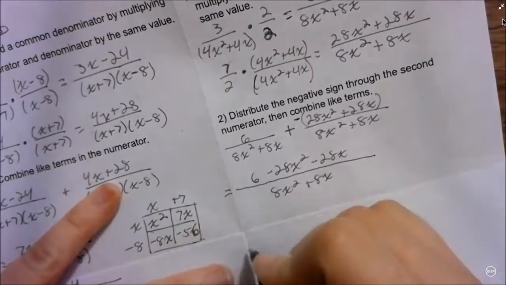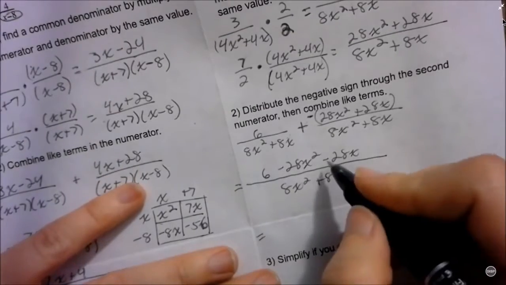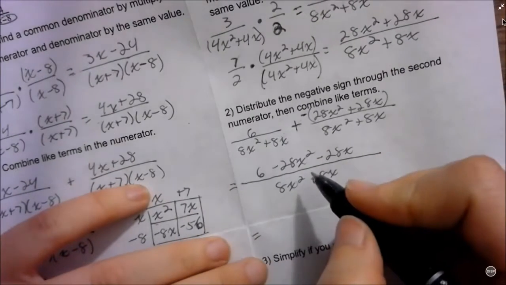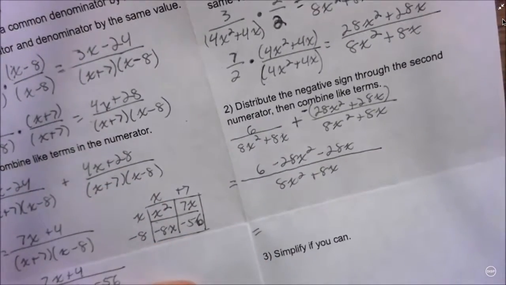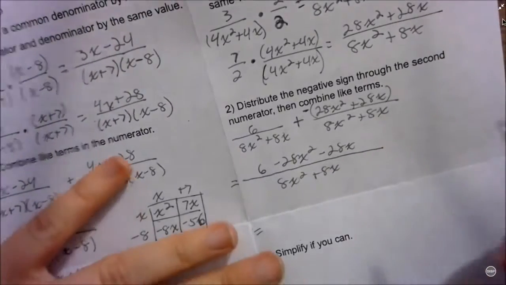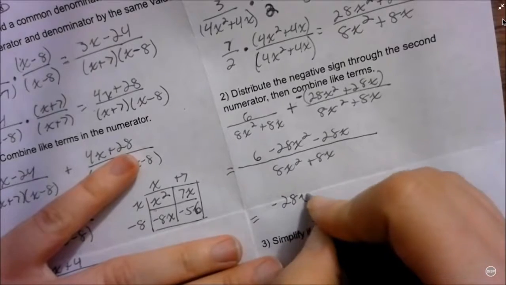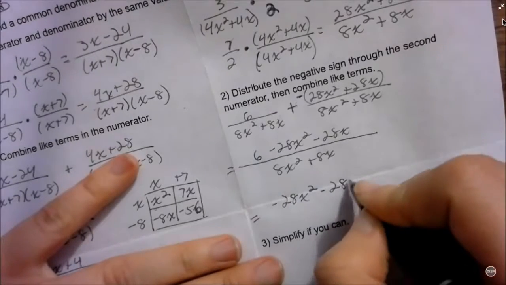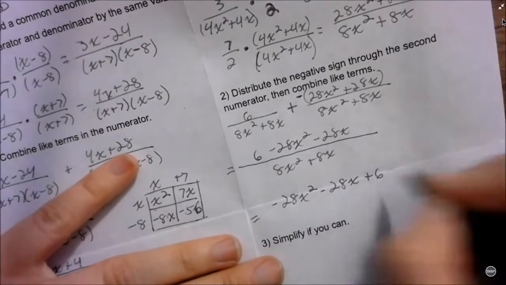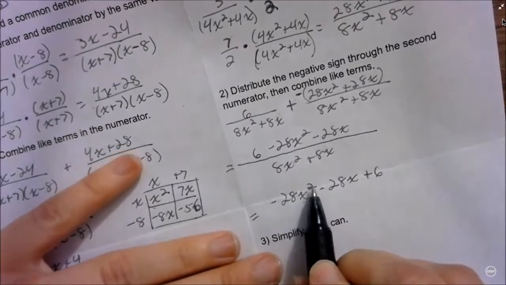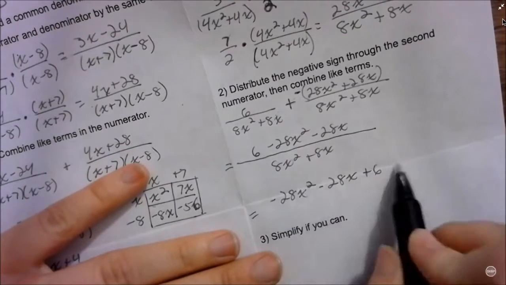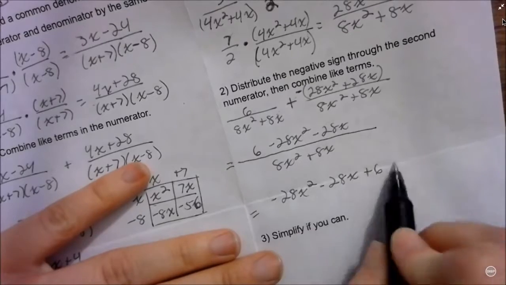So that equals that, and then equals, all right, so actually there's no like terms here, because x squared, x, and just a number, so yay, we're actually done with that step. So you may want to put it in order though. Usually we go in order from greatest to least exponent, so x squared, then x, then the 6.